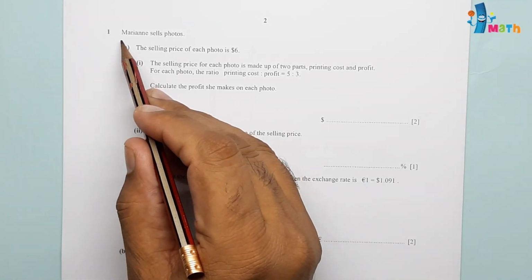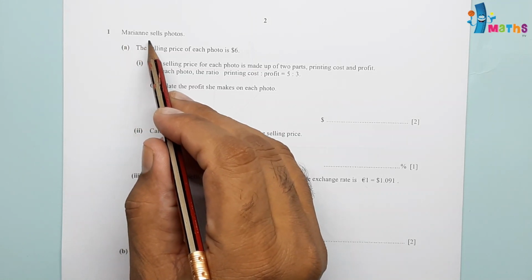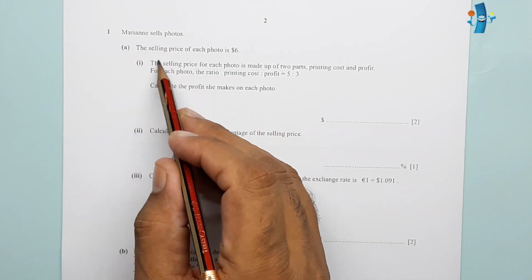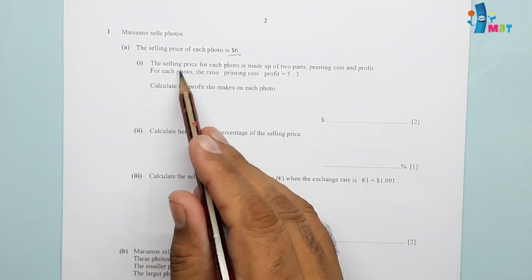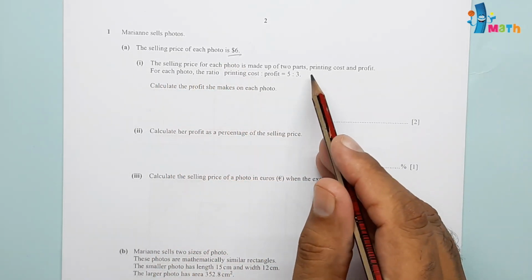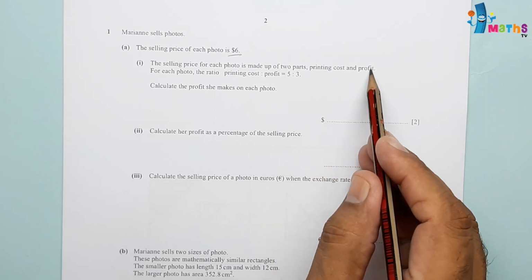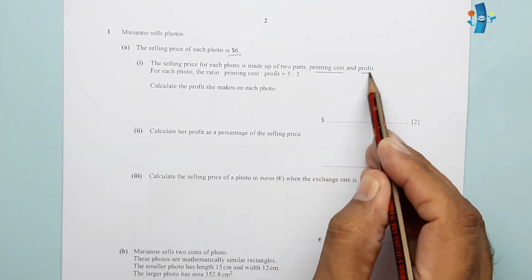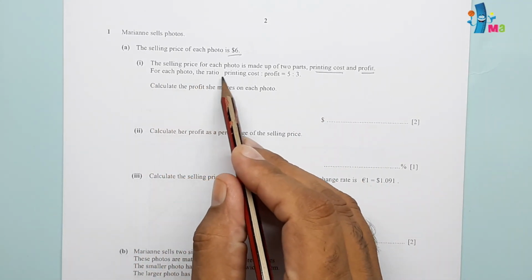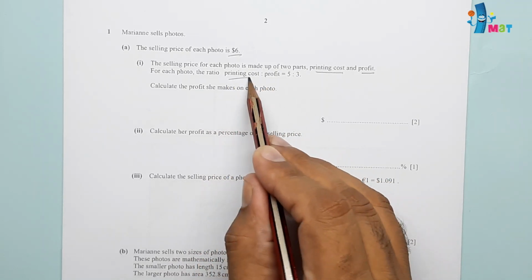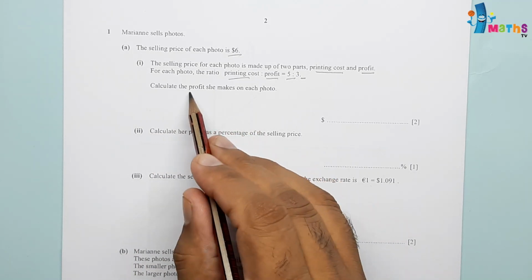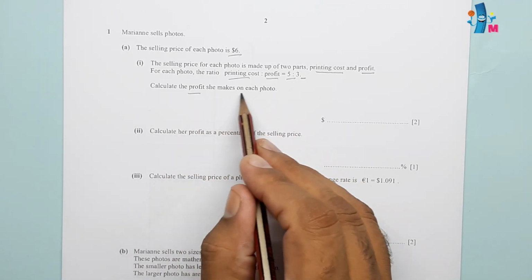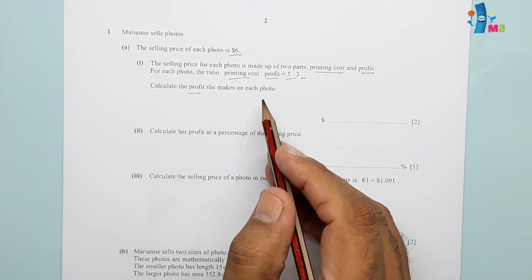Question number 1. Mariani sells photos. The selling price of each photo is $6. The selling price for each photo is made up of two parts, printing cost and profit. For each photo, the ratio printing cost to profit is 5:3. Calculate the profit. We have to calculate the profit she makes on each photo.